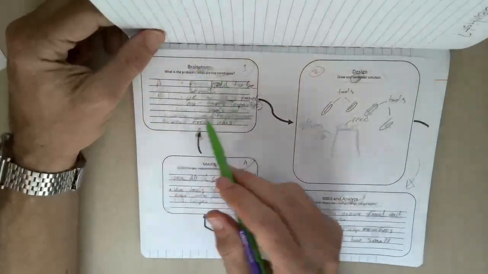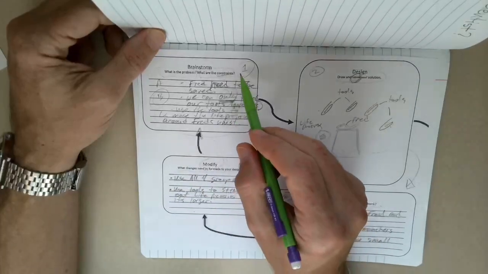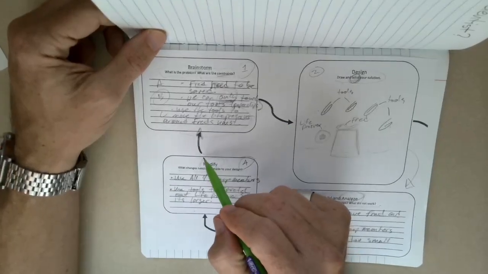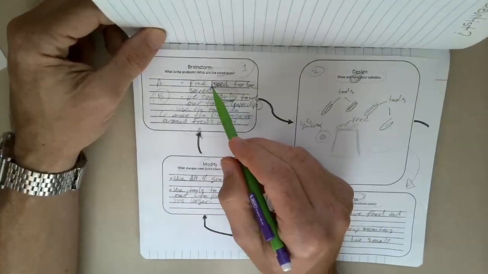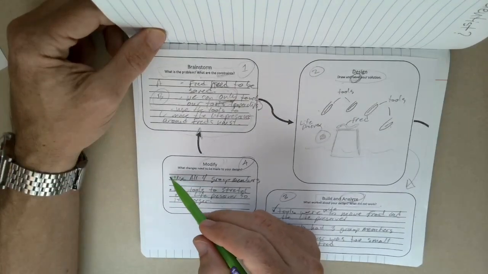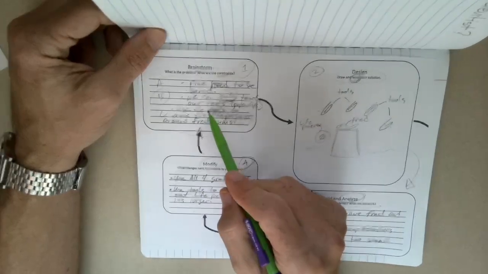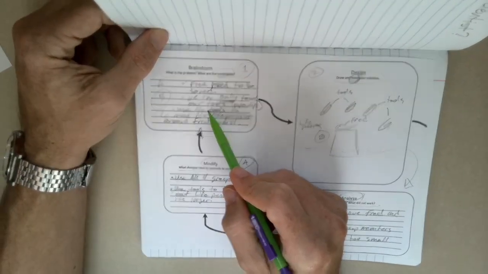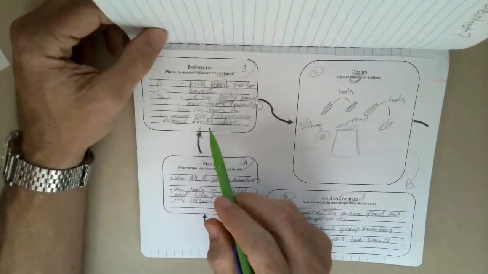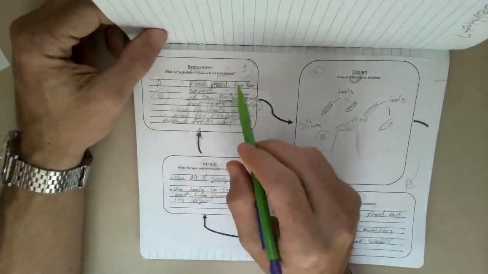So now that we talk about a couple ideas on how we can address these modifications, we're in brainstorm, we talk about how we can implement or use these two modifications. How can we try them out? Let's think of some ideas on how we can use all 4 group members, and let's think some ideas on how we can use the tools to stretch out the life preserver.